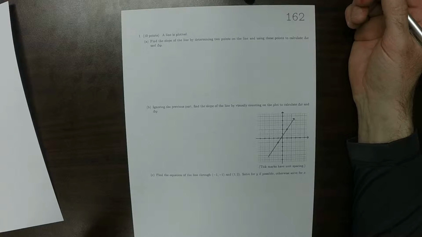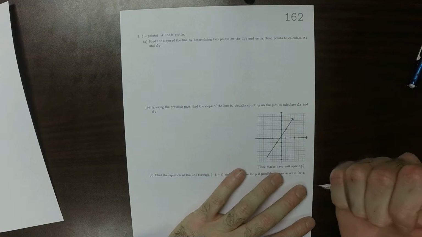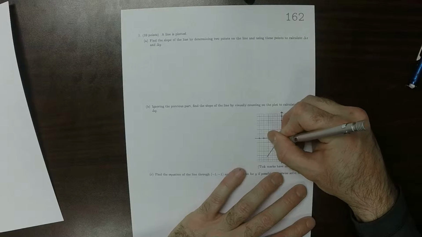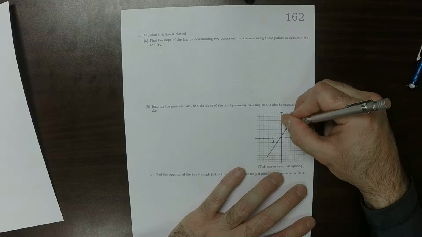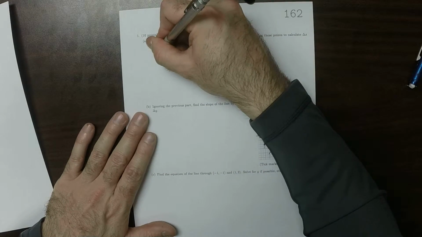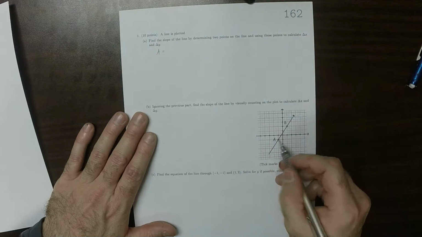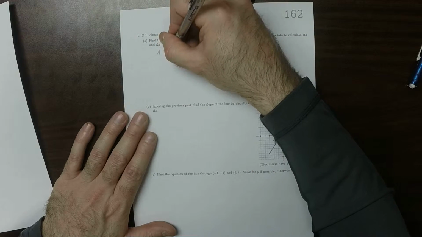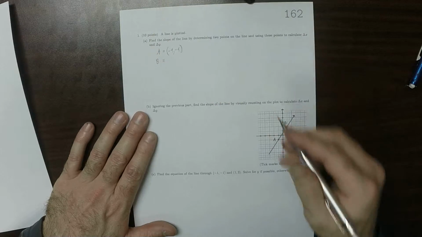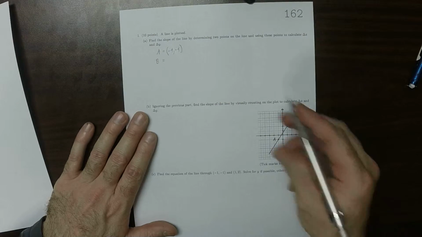Okay, so by finding 2 points. If I call this point A, and this one point B, those ones that are singled out, the coordinates of point A are -1, -1, and the coordinates of point B are 1, 2.